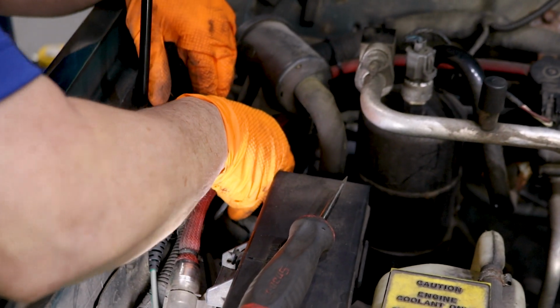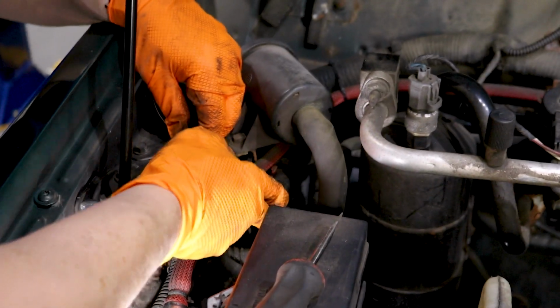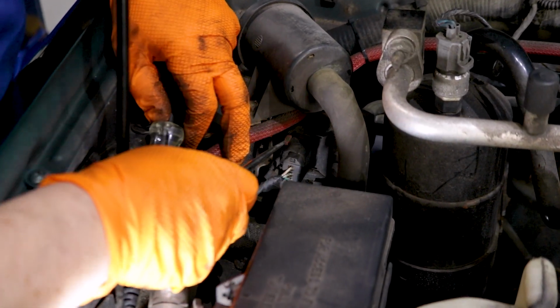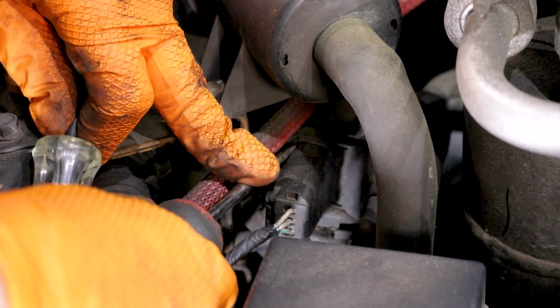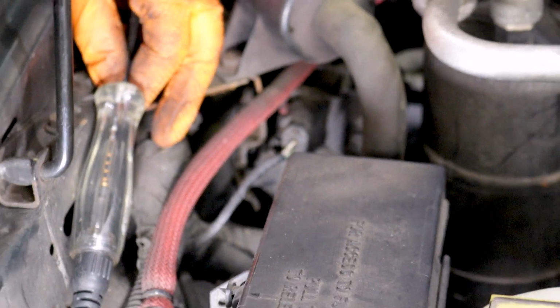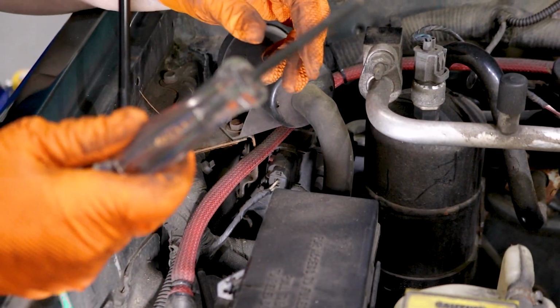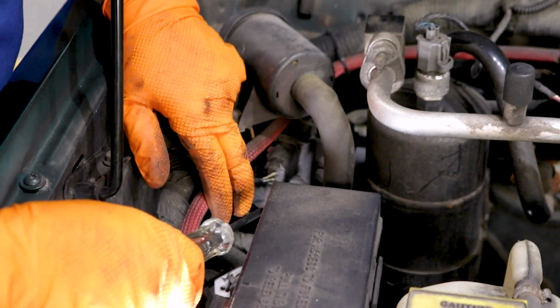This is how you test it. Once you know your vacuum's good, connect it, put the lock on just to make sure you get a good connection. There you go. And now you're going to start it up. With it running, test light's connected to negative, you're going to go down to there and you're going to check for battery voltage. And it's running. Oh, I got good battery voltage.